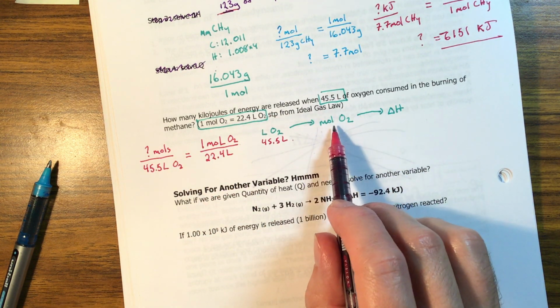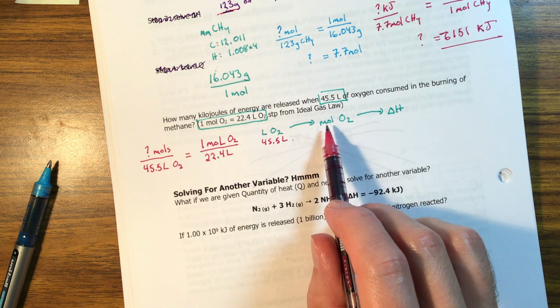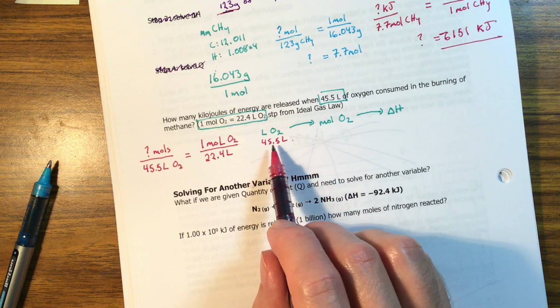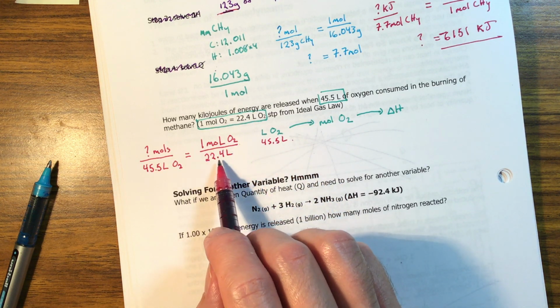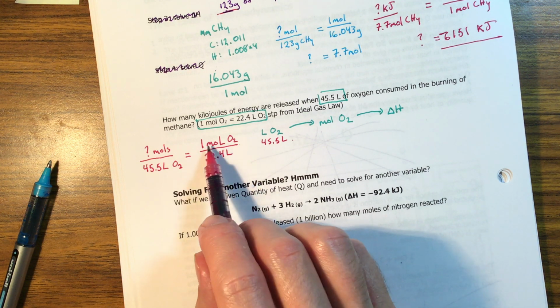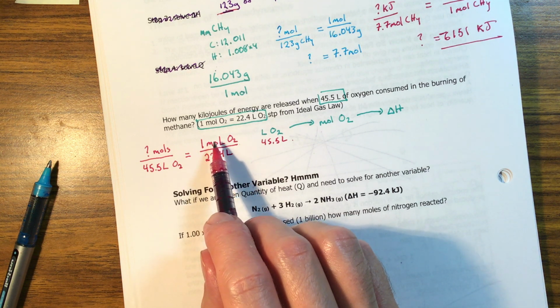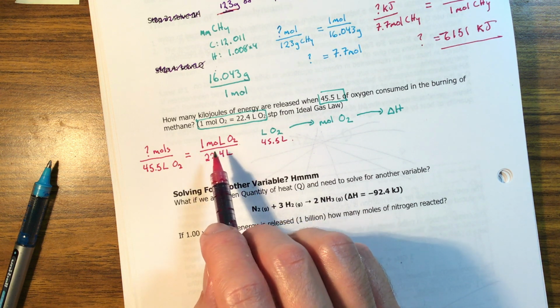So how many moles of oxygen? Remember, mole is just a count. How many moles of oxygen are there in 45.5 liters of oxygen if 1 mole of oxygen is 22.4 liters? Now, you remember what moles are, right? I hope you do. If you don't, please come ask me and we'll work it out.